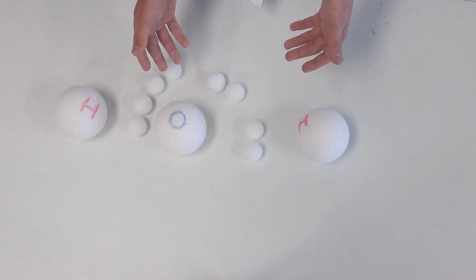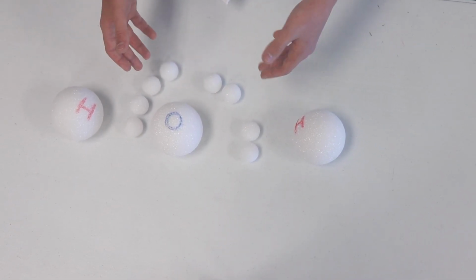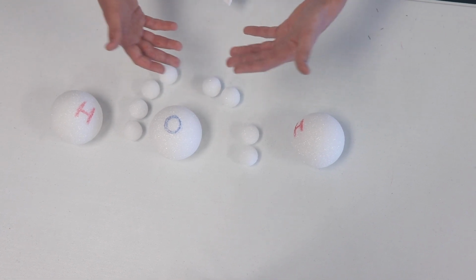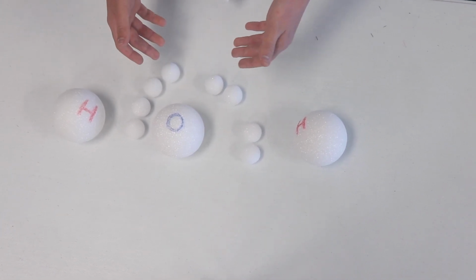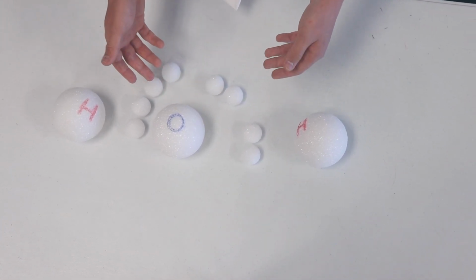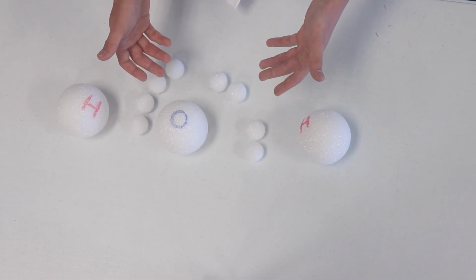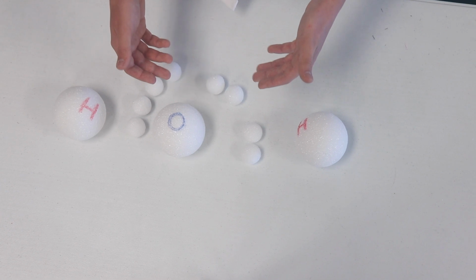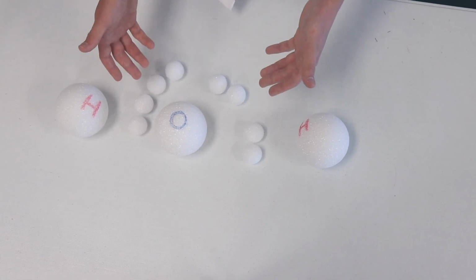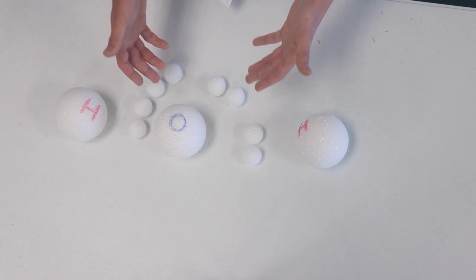What's important to note, however, is that the bonds holding this molecule together, covalent bonds, are much weaker than metallic or ionic bonds, because there's no actual transfer of electrons, so there's no electrostatic attraction. Instead, there's just intermolecular forces, so it's much weaker.